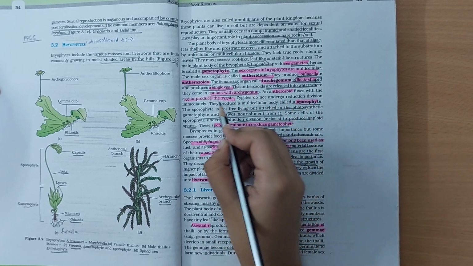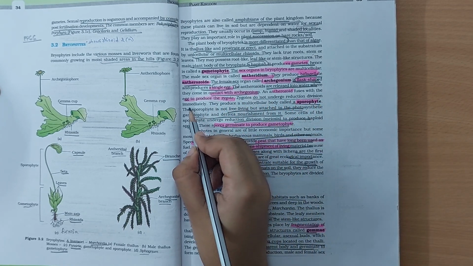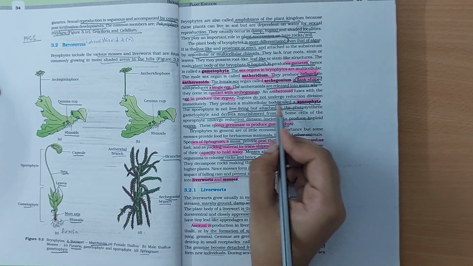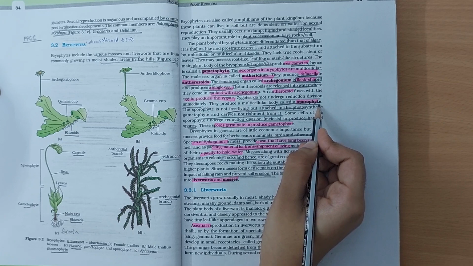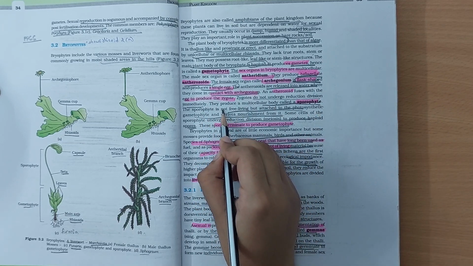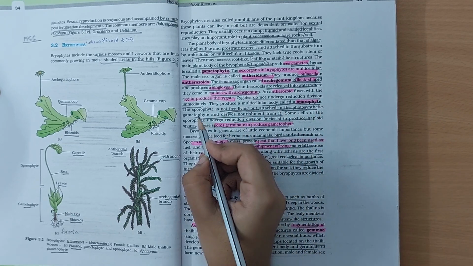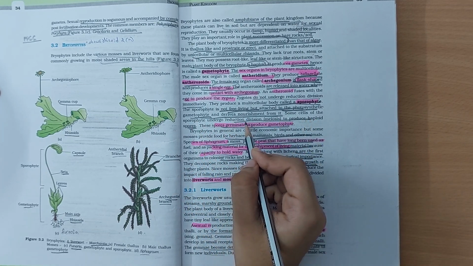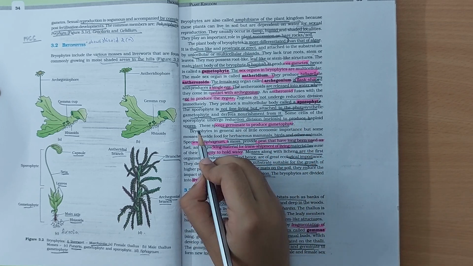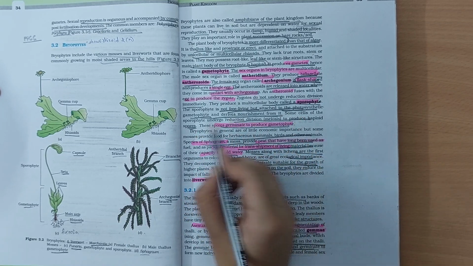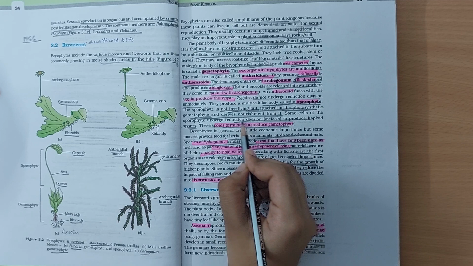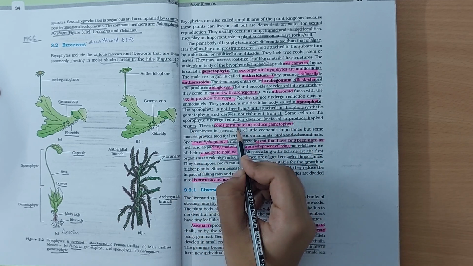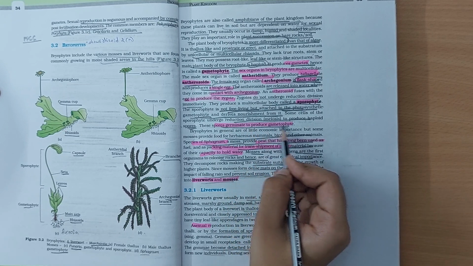Zygotes do not undergo reduction division immediately. They produce a multicellular body called sporophyte. The sporophyte is not free living but attached to the photosynthetic gametophyte and derives nourishment from it. Some cells of the sporophyte undergo reduction division, meiosis, to produce haploid spores. These spores germinate to produce the gametophyte.